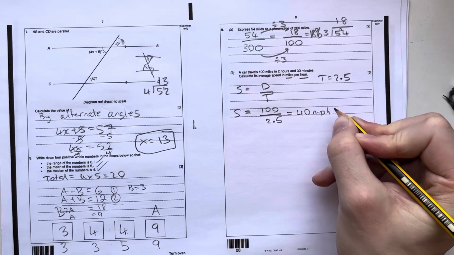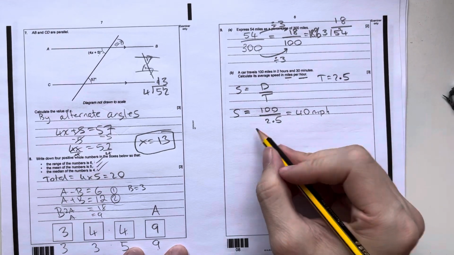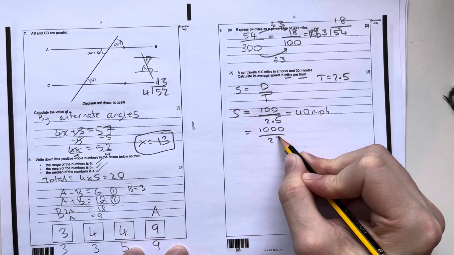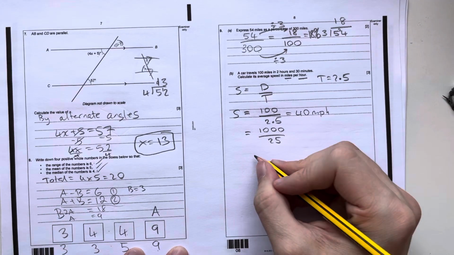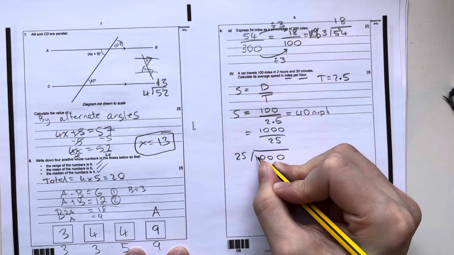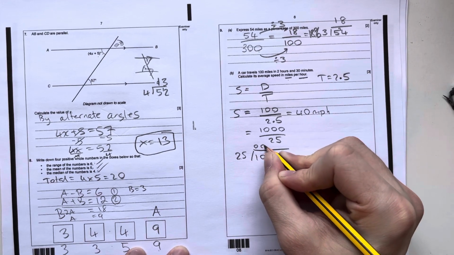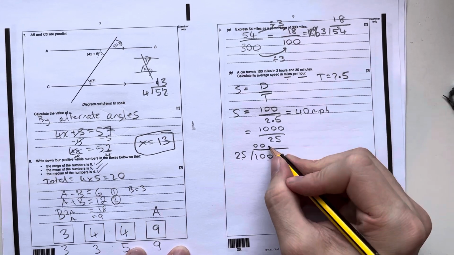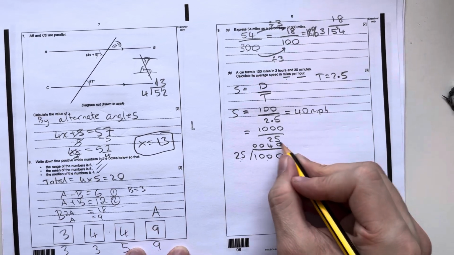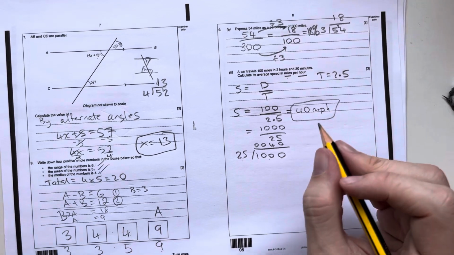But as I've been saying, if you don't know the divide, use the bus stop. So what we can do here, if you don't know it, is we can times top and bottom by 10. So now this is 1,000 divided by 25, and we can do the bus stop. So how many 25s in 1? None. How many 25s in 10? Also none. How many 25s in 100? 4. How many 25s in nothing? Nothing. So it is 40. The answer here is 40 miles per hour.